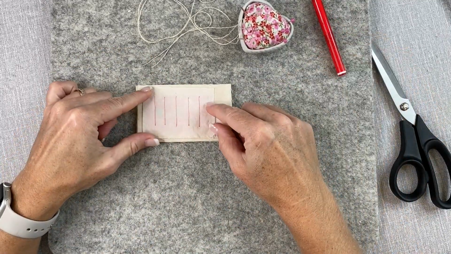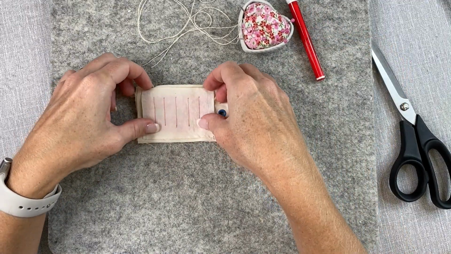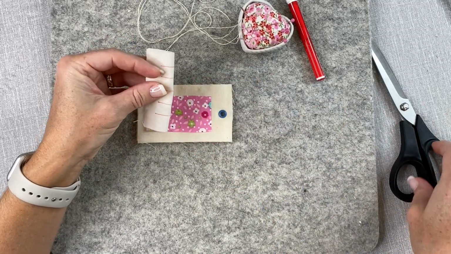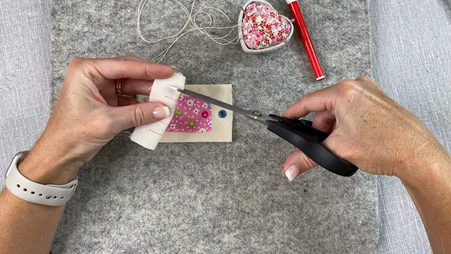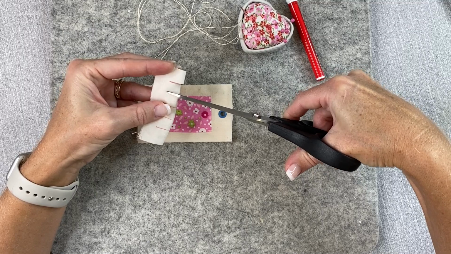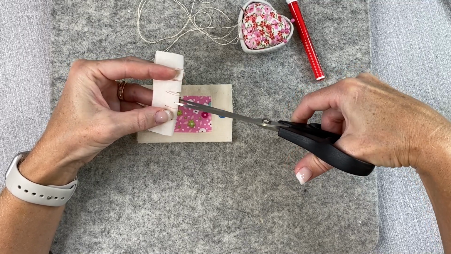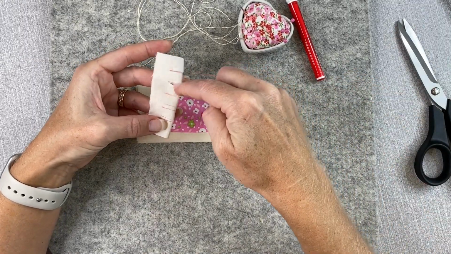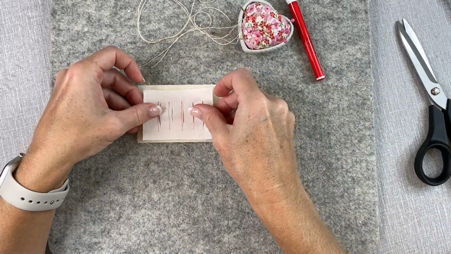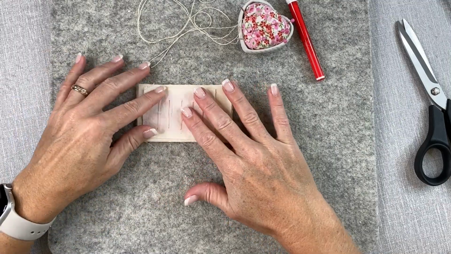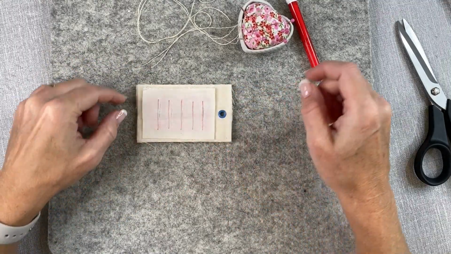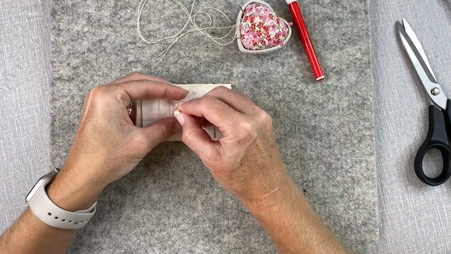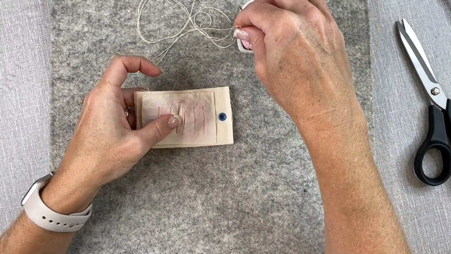So I make my lines with this heat erasable marker, and then because this is a rectangle shape, I'm just going to fold it in half. And then I just cut my slits, and I like to do this ahead of time. So I'll just cut my slits here. And again, those marks will disappear. I'm going to hold it down, making sure that I put the piece underneath with pretty fabric and it's well hidden. Then I just tack it down with a single pin.